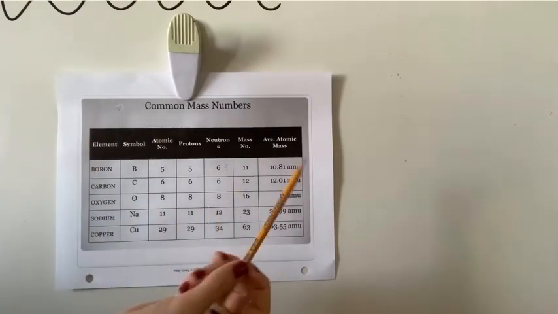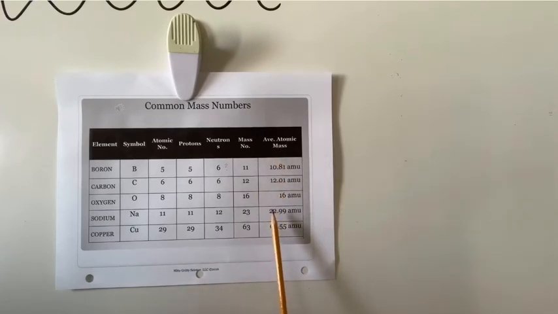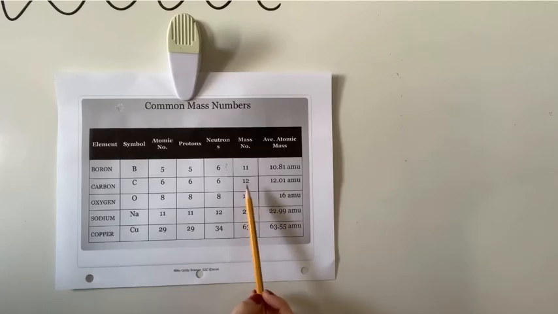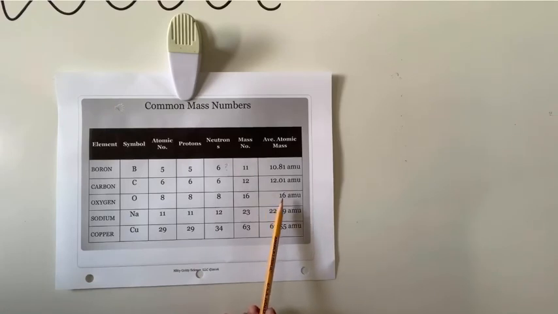If you recognize a pattern, you'll see that the average atomic mass is around the same as its mass number. There's not a lot of difference between these. Again, it's just how they rounded it. So the average atomic mass here is 16 AMU.